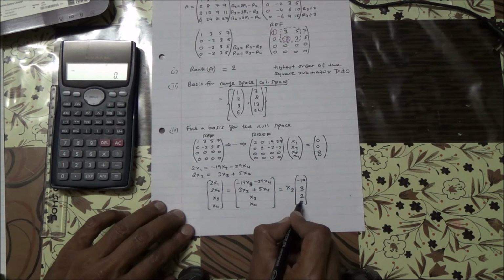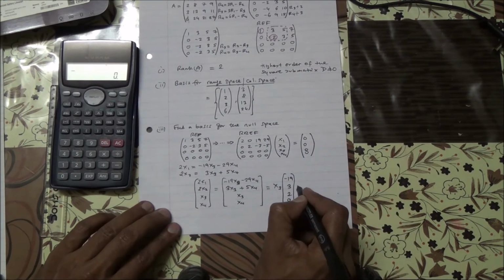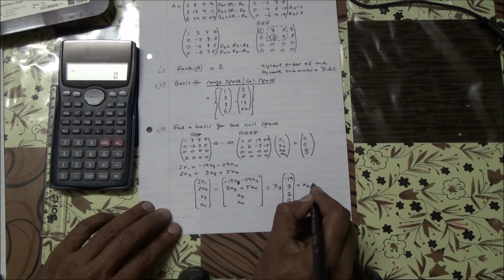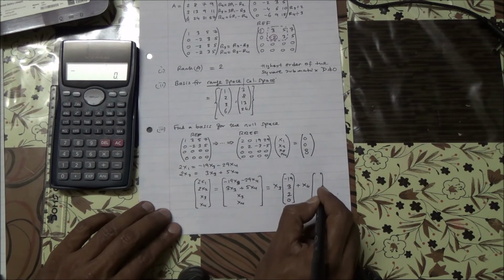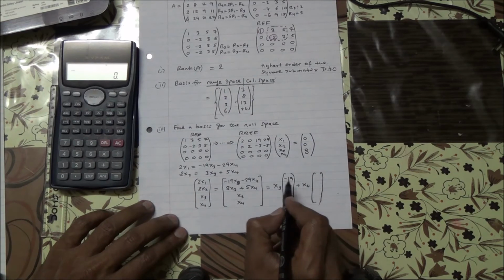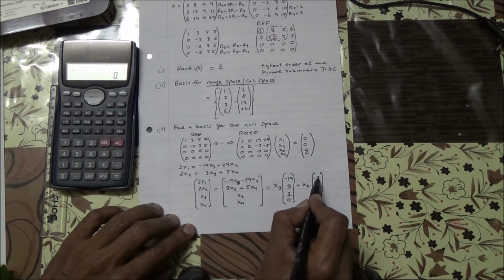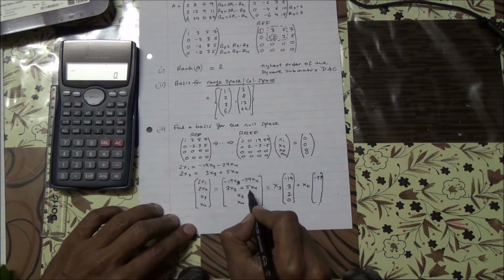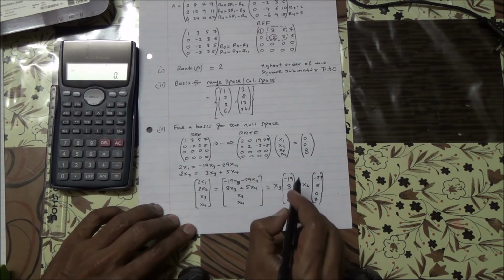So this is 0. Right. Then plus x4 times the vector. So that then should be minus 29 for x4, 5, nothing here, 0, and then 2.